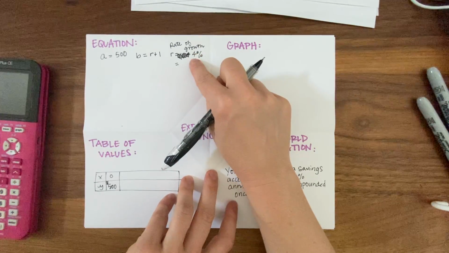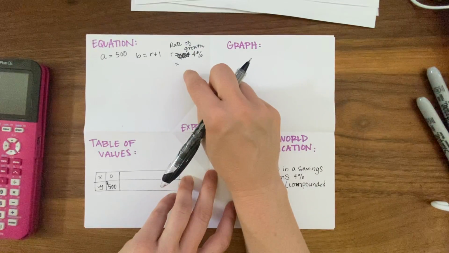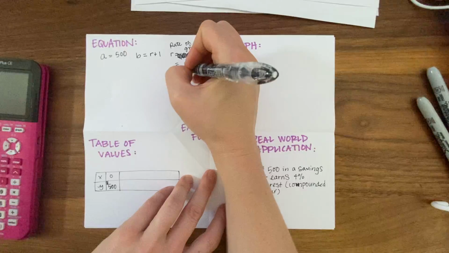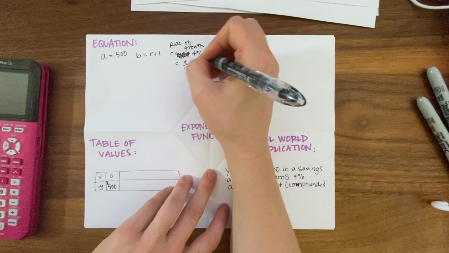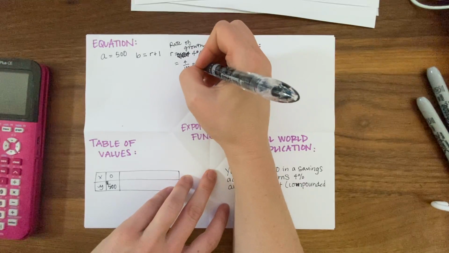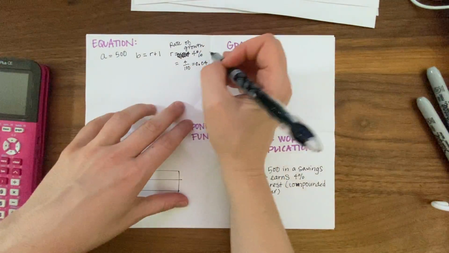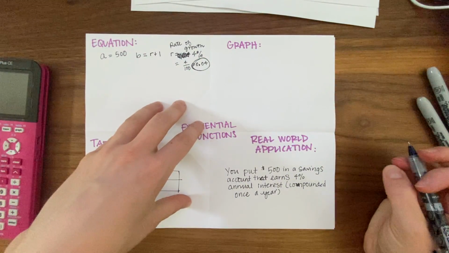So 4% means 4 divided by 100, or as a decimal, 0.04. Now it's easier to do math with this decimal. Sometimes people like to say 0.04. So we are going to use this expression of 4% for our equation.